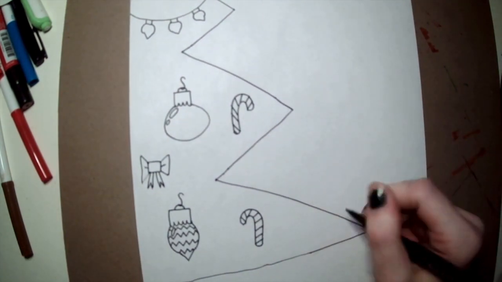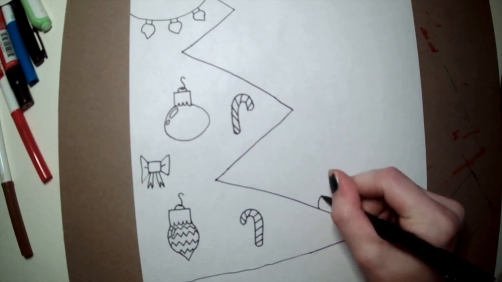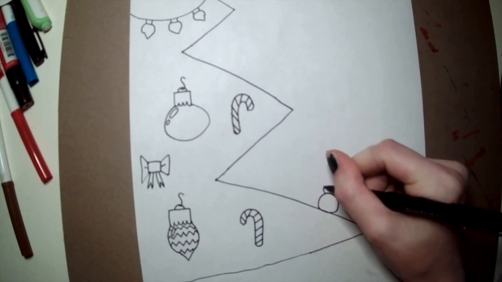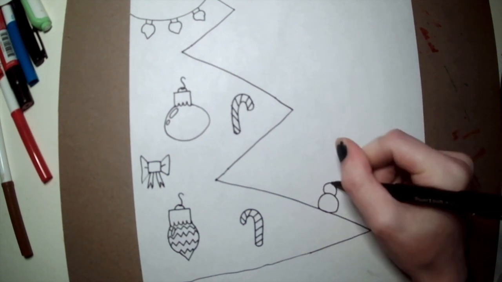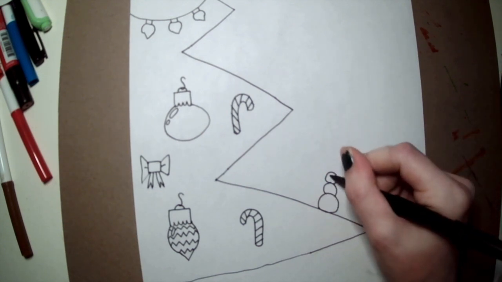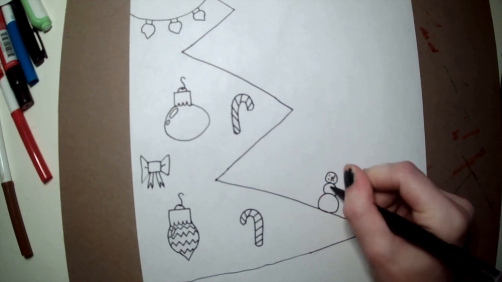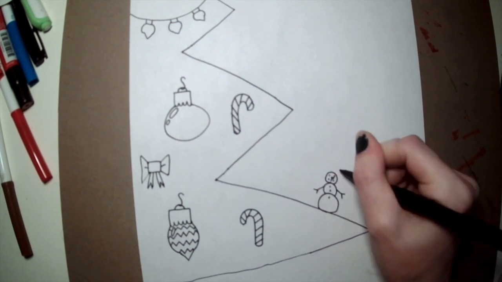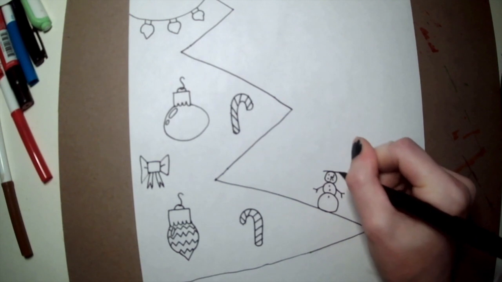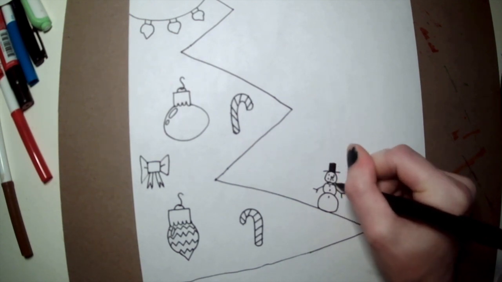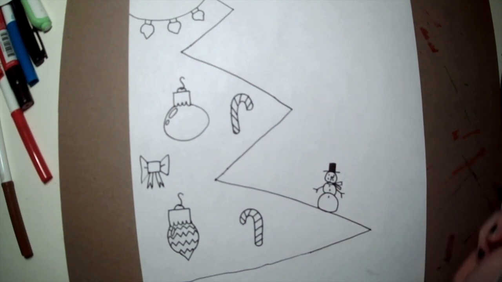To draw a snowman, you draw a big letter O, a medium letter O, and then a small letter O. Then you might want to add snowman details, like a face and a carrot nose, maybe some buttons and some stick arms. You might even want to add a top hat to your snowman, or a scarf, I don't know.